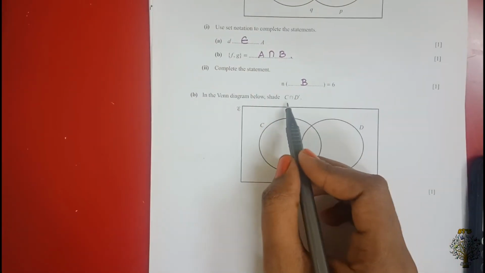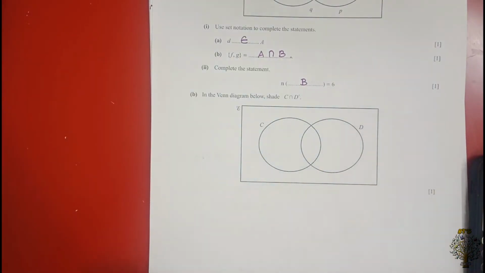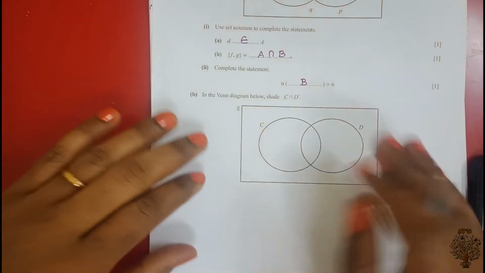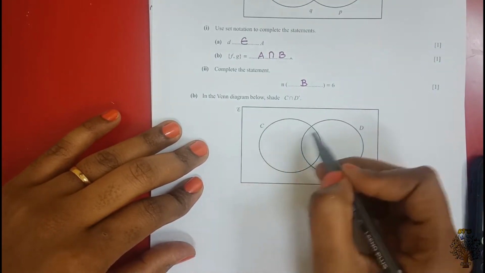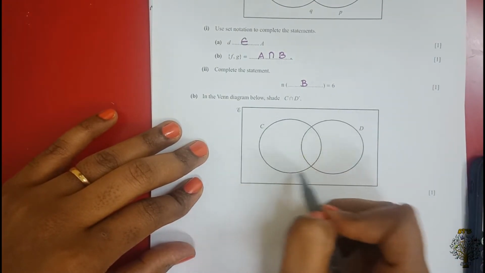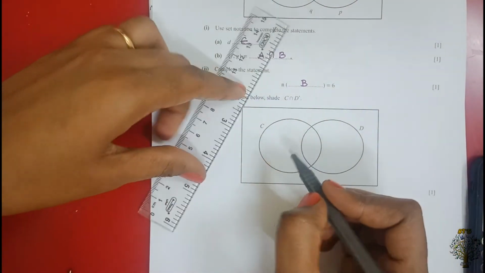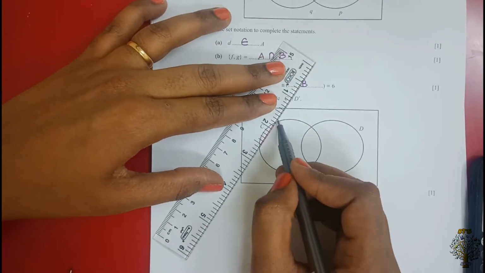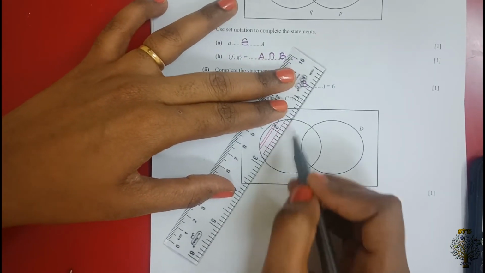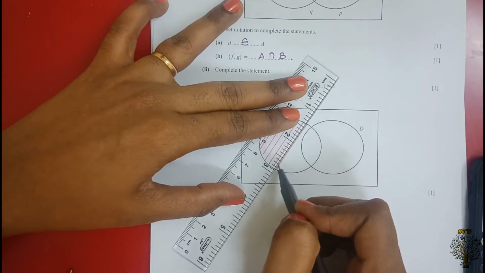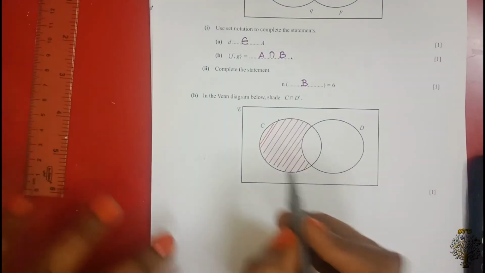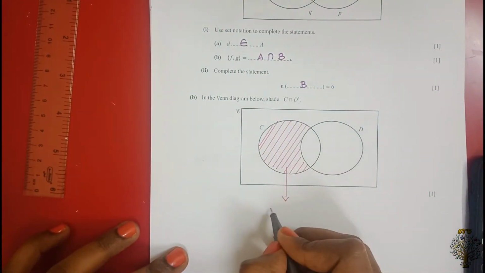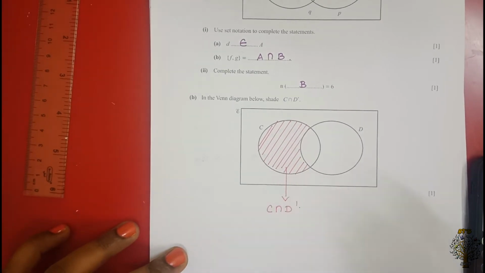In the Venn diagram below, shade C intersection D dash. You should know what is D dash. D dash is a region which does not take this circle alone. So this, everything together. And C is the whole circle. They need intersection of D dash and C. So I'll take the C's part excluding D, because we don't want D here. So I'm excluding D and I'm drawing. This region will be your C intersection D dash. Okay, now I'm taking the next part.